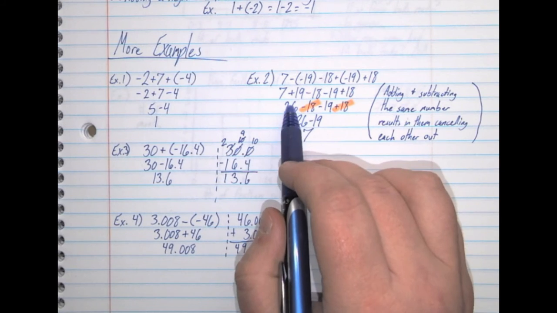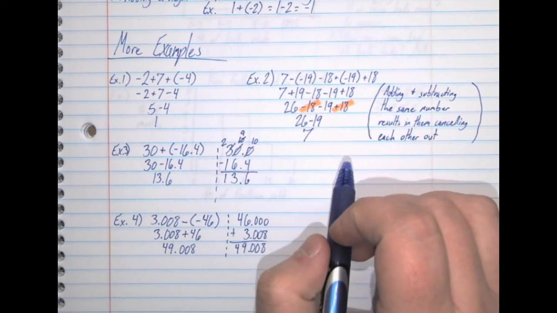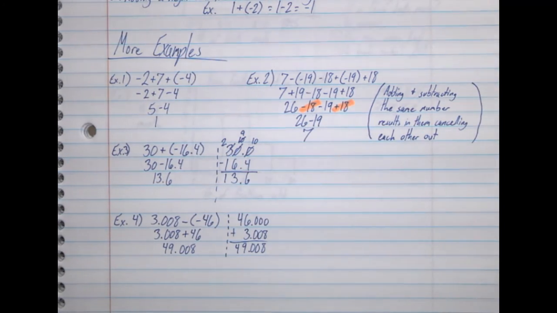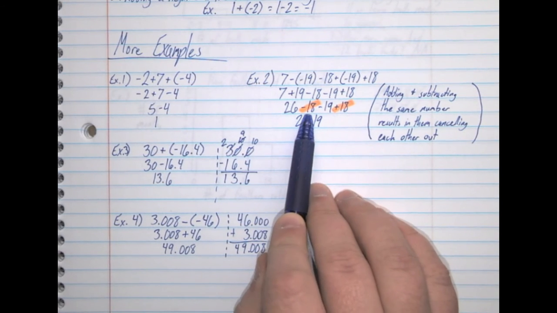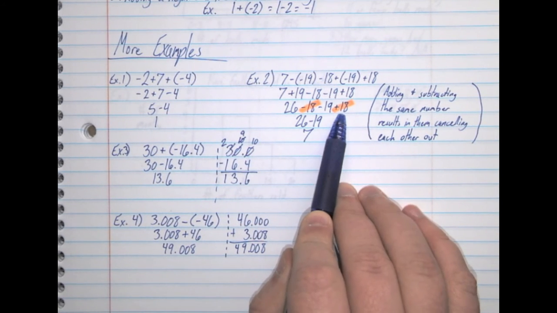Now we can move to this line. 7 plus 19 is 26. Bring everything else down. Now, here's the rule that you can do, but you really have to know what you're doing. It's not something you can just throw out and have it work every time. Right here, we have a negative 18 and a positive 18.